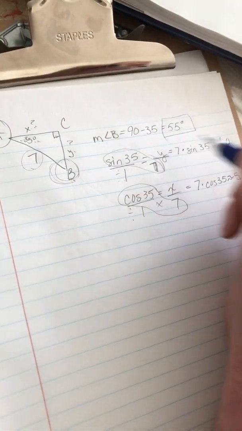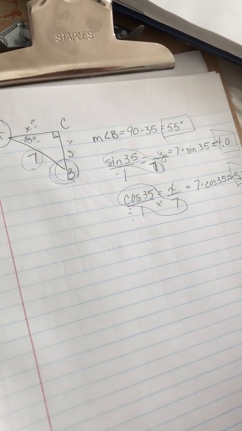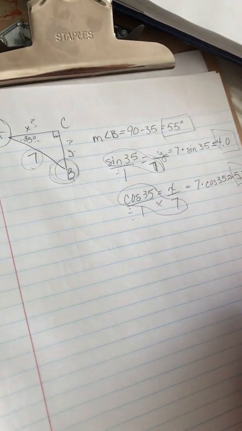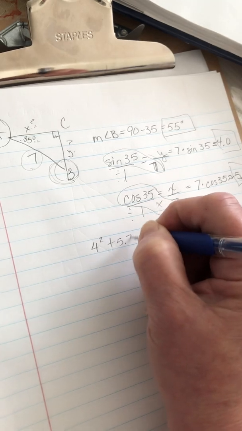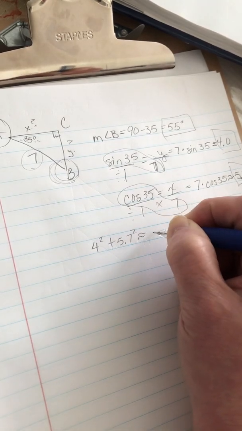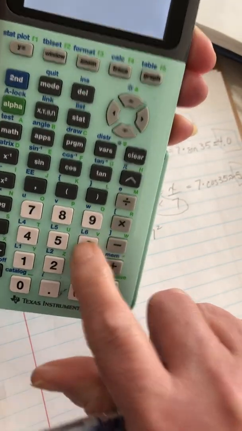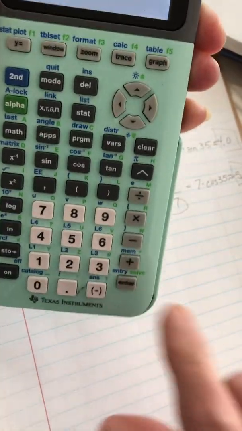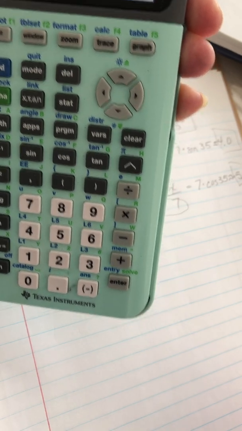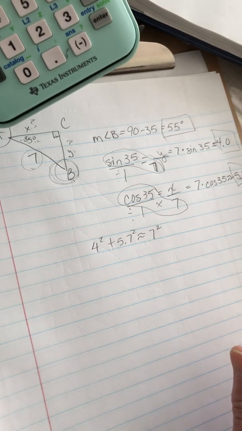So I've got my 3 measures. Can I check? Well, I've got 3 sides of a triangle, okay? So 4 squared plus 5.7 squared should be close to 7 squared or 49. 4 squared is 16 plus 5.7 squared, 48.49. That's pretty close. Now, it's not going to be exact because I rounded things off. Okay? So hopefully that makes sense.